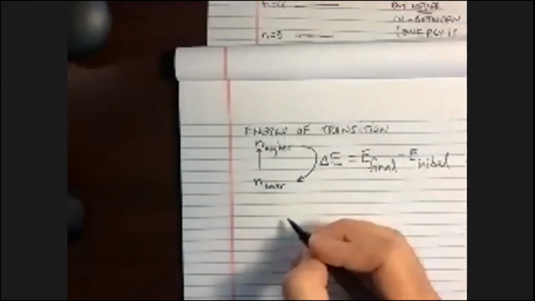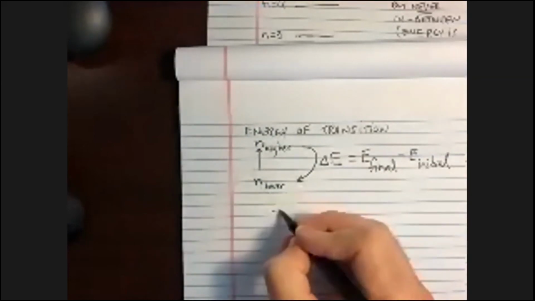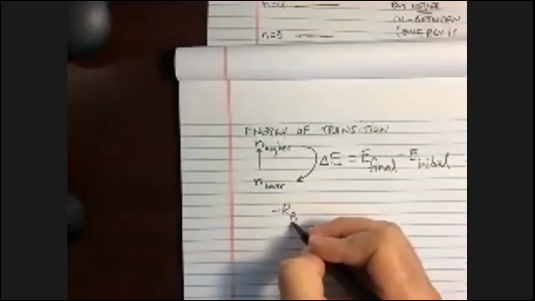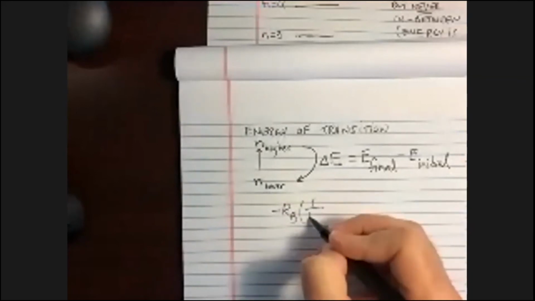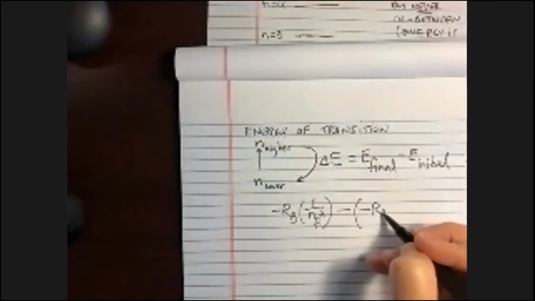All right. So let's see what that would be. E final would be negative RB times 1 over n final squared, minus initial, which is minus RB times 1 over n initial squared.